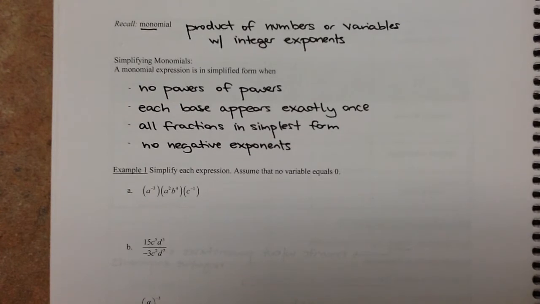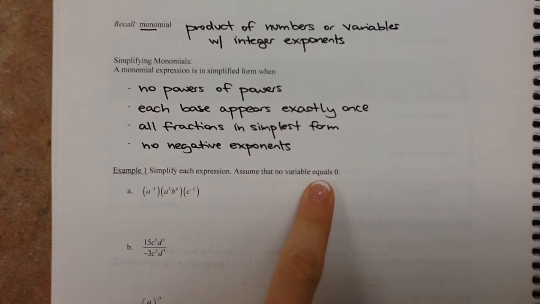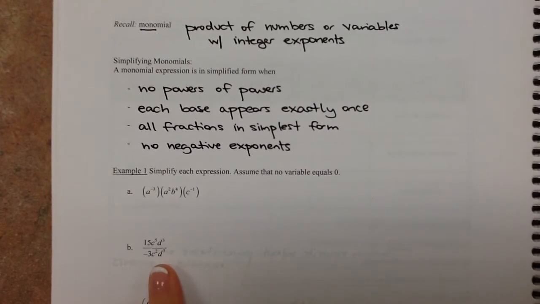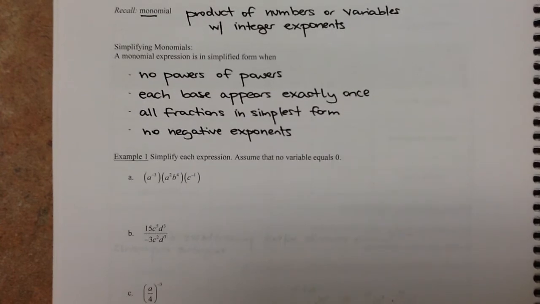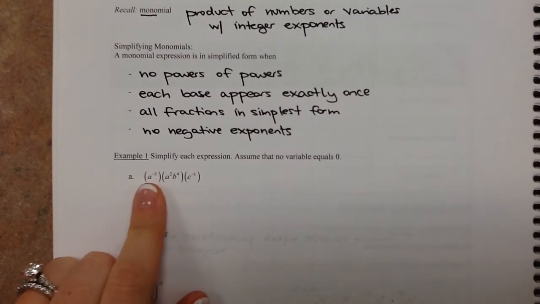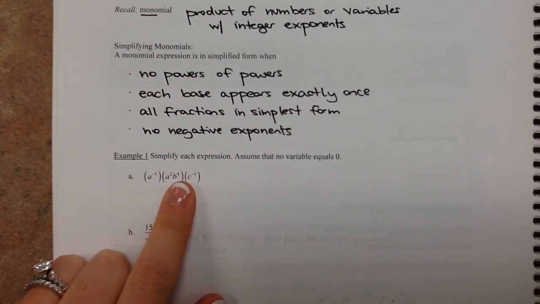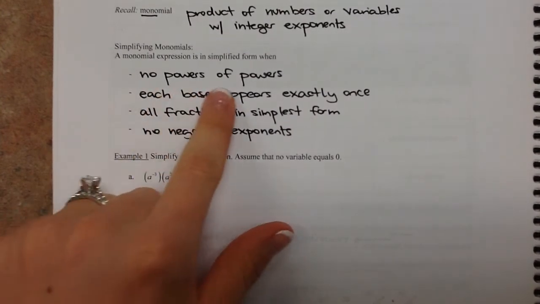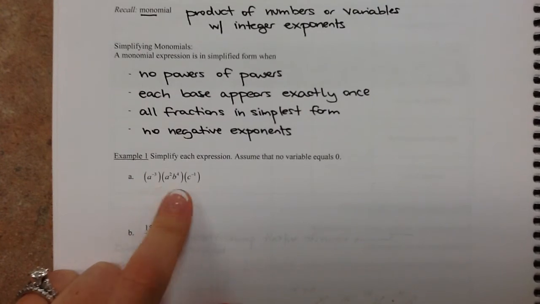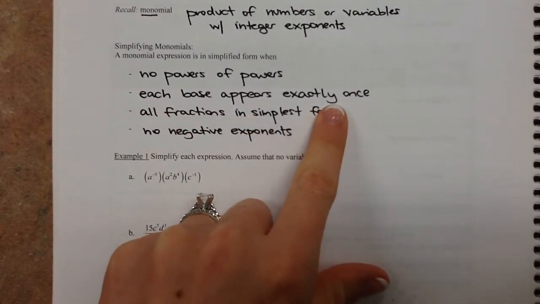Okay, so let's go through and do some examples. I think you guys have probably seen these before. Assuming that no variable equals 0 just keeps us from ending up with 0 in the denominator, because we know we can't have 0 in the denominator. So what we're going to do is these all just get multiplied together, because you've just got a term times a term times a term. So no powers of powers, we actually don't have any of those issues here. Each base appears exactly once.